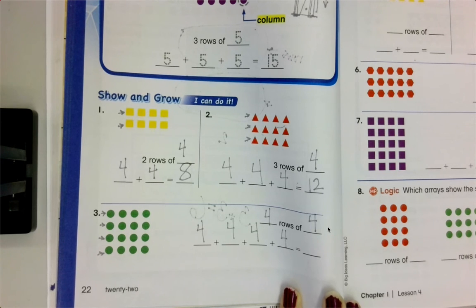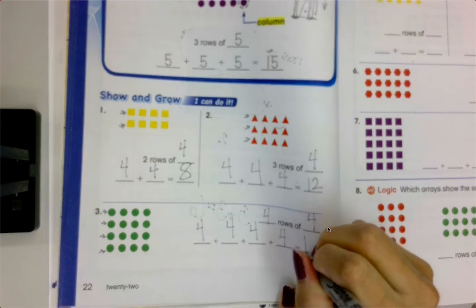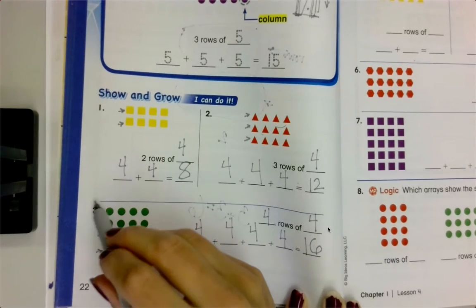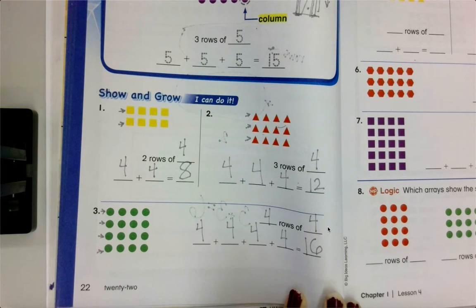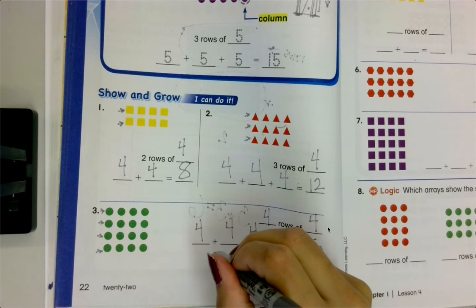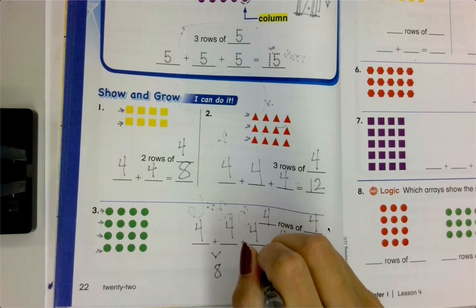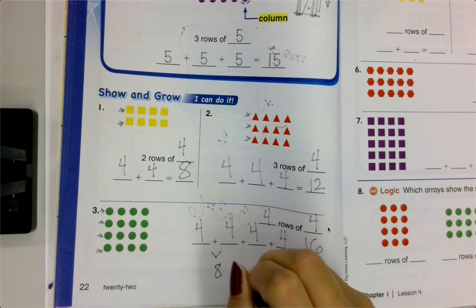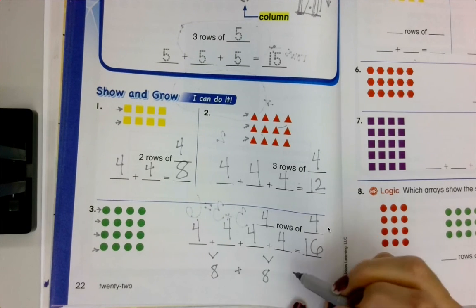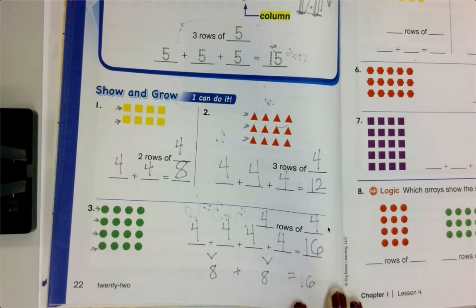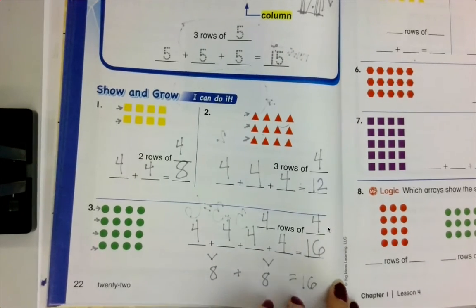All right, ready? Should have said 16. Now you could have just counted them all by ones. This is what I did. I said 4 plus 4, I'm going to put it down here actually, is 8. And I know that 4 plus 4 is 8. And now I have a doubles fact, 8 plus 8. That also equals 16. That's how I figured it out. Okay, all right, let's go on to the next page.